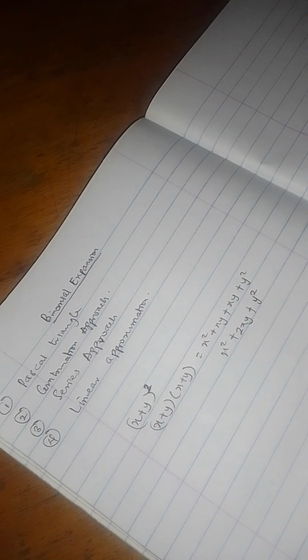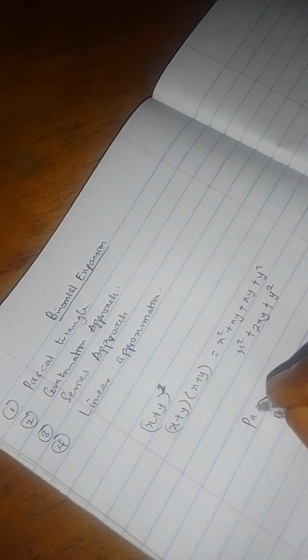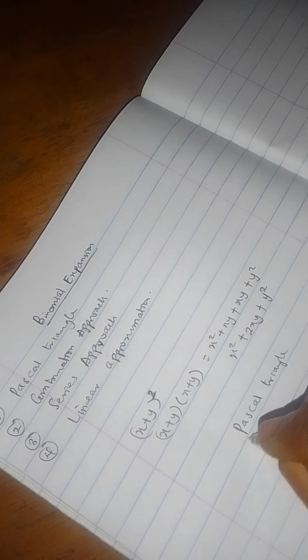We have Pascal's triangle, the combination approach, the series approach, and linear approximation, depending on the given problem that we are faced with. Alright, now we take it from here. Pascal's triangle. Okay, how is Pascal's triangle formed?